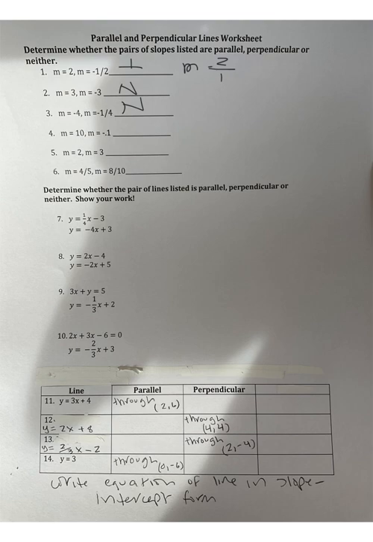Number 4, we have m is 10 and m is -1/10. So sorry about that. So this here, you can't really see it all that well. There's a decimal. This is why I prefer that you put a 0 in front of that decimal point. So that is -1/10, which is the reciprocal of 10. So this is going to be perpendicular.